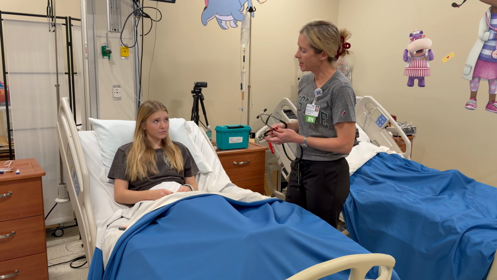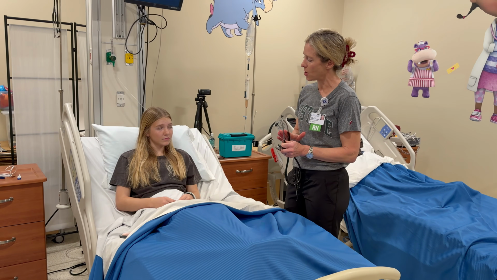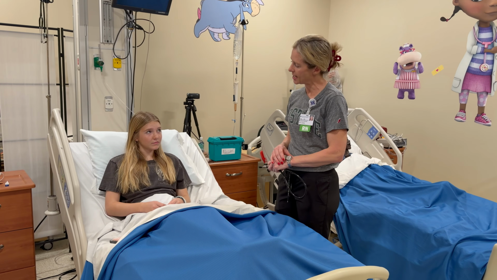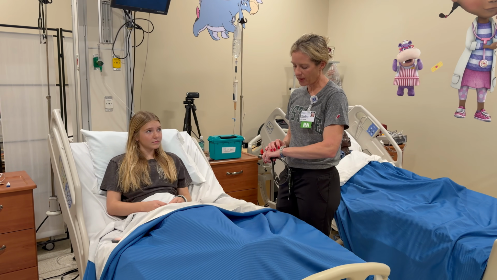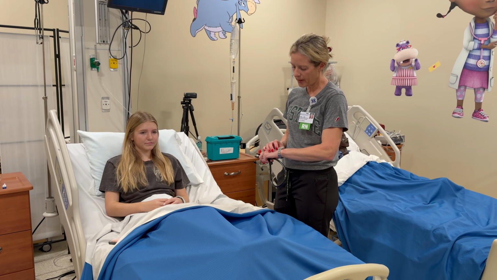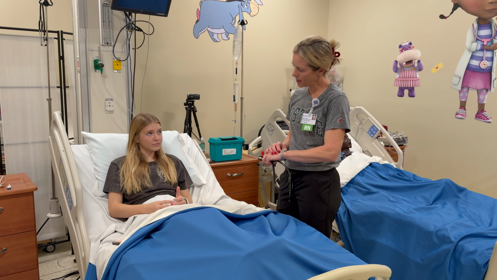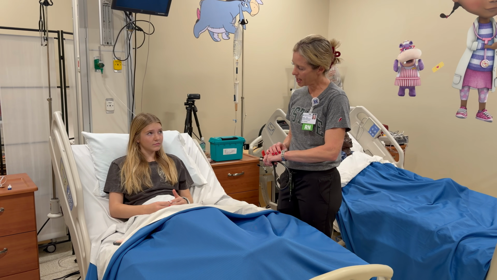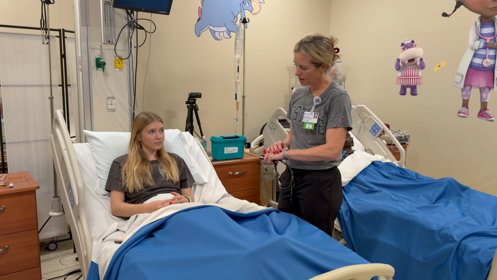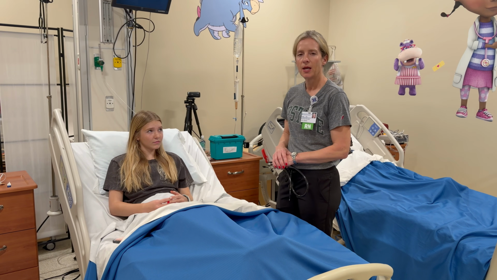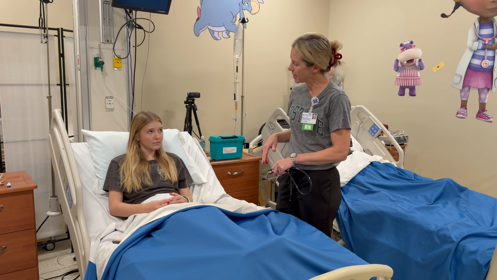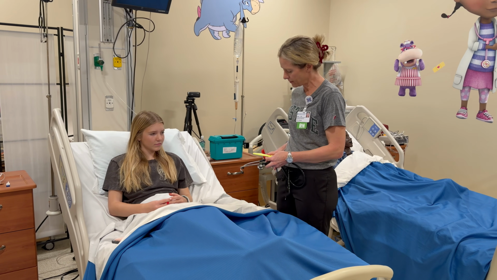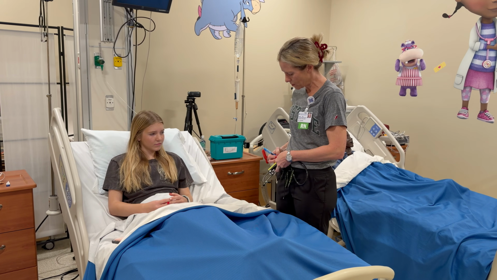Okay, so at this point, before I use my stethoscope, this is a perfect opportunity for me to count respirations while Kate is nice and relaxed, and I'm going to do that for a full minute. I'm not going to rely on the monitor. I'm going to rely on my counting. Okay, perfect. I got 16 breaths per minute, and I'm going to record that on my piece of paper and keep that for the rest of my assessments.